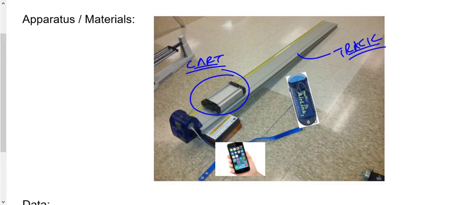Now, you're also going to need something to block up this track, in other words, to create an incline. So maybe it's books or whatever. It doesn't really matter what you use. I'll just say books and star that because you may use something other than books to block that up to create the incline. Of course, you're also going to need your motion sensor.